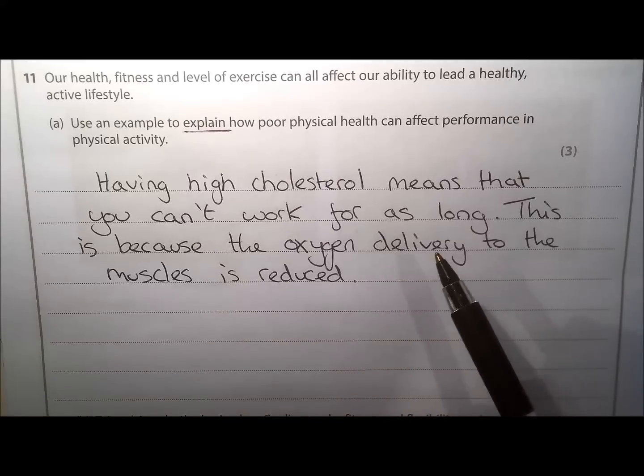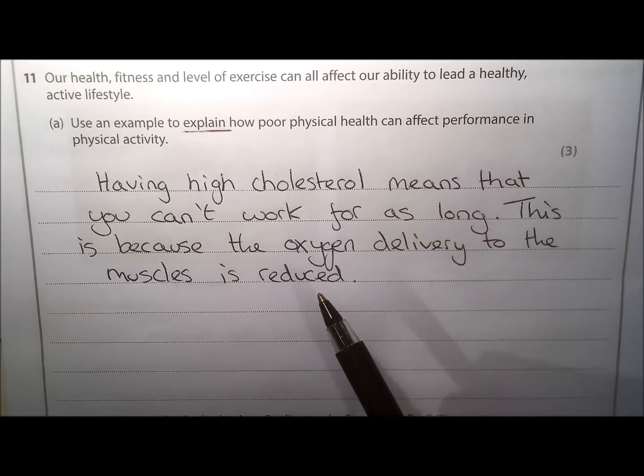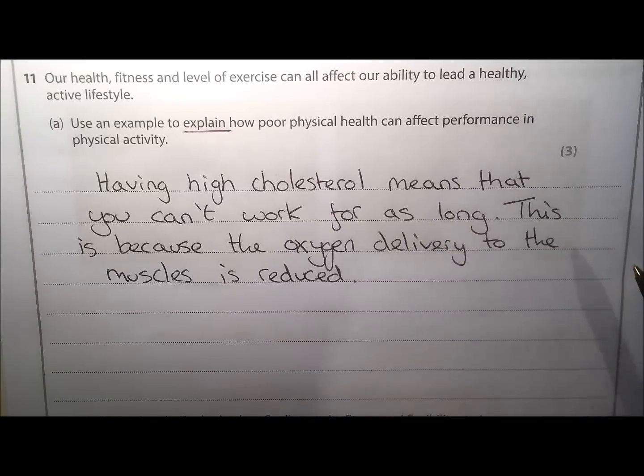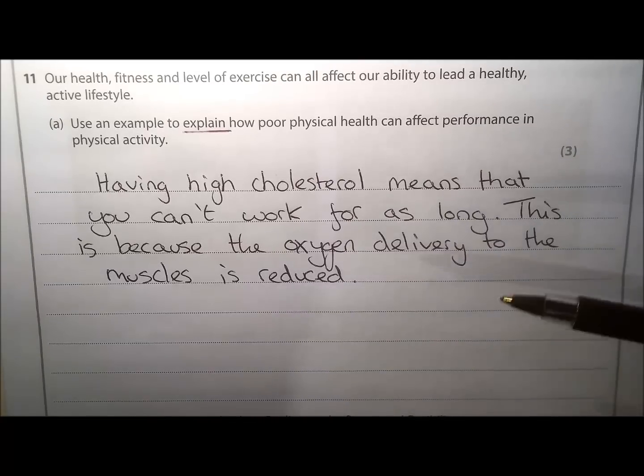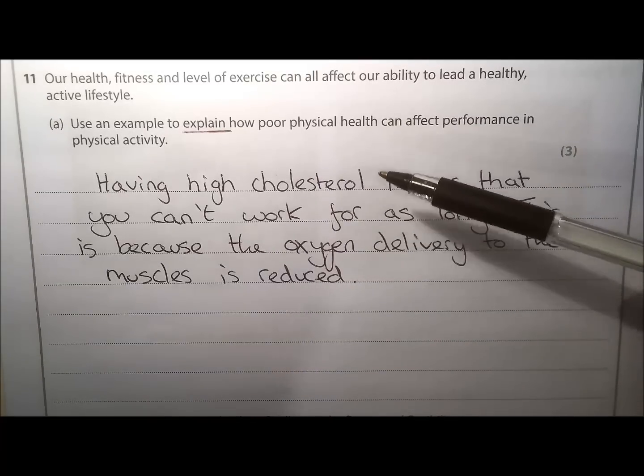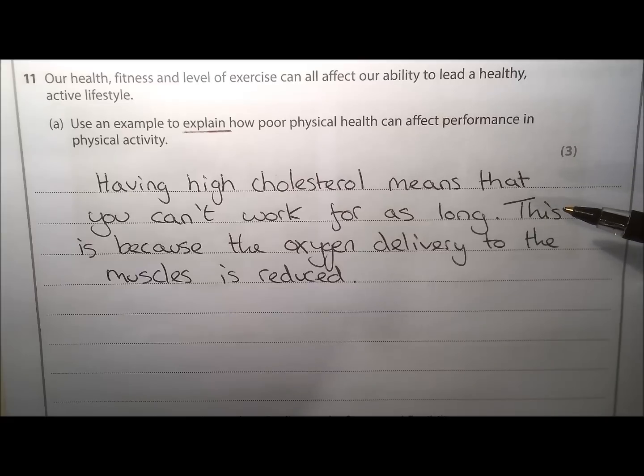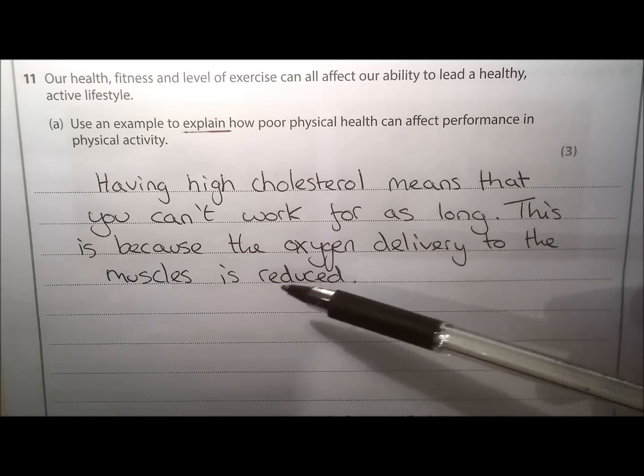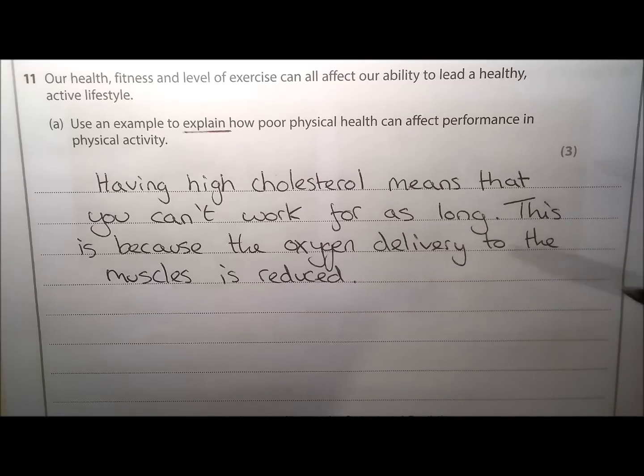Having a high cholesterol means that you can't work as hard for as long. This is because the oxygen delivery to the muscles is reduced. Identifying high cholesterol was the example. Then the impact would be that you can't work for as long in a sport. And the consequence or the reason for this impact is because the oxygen delivery to the muscles has been reduced.